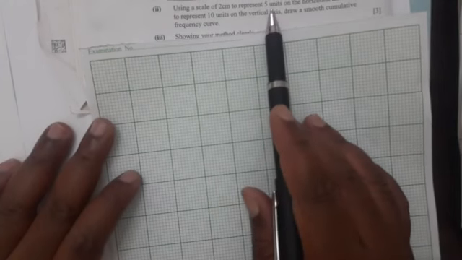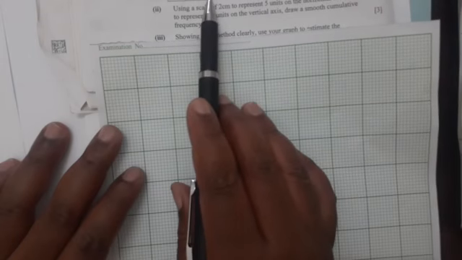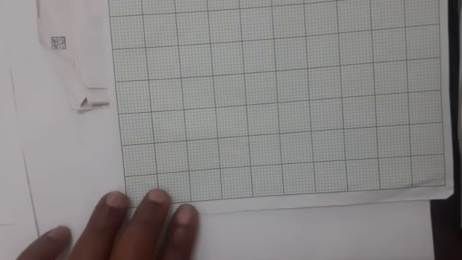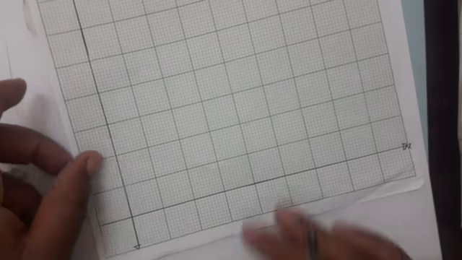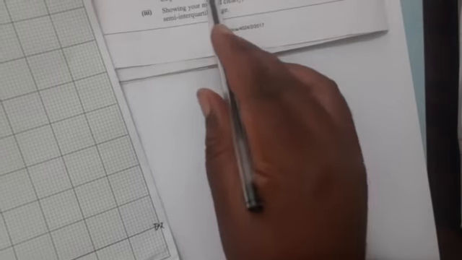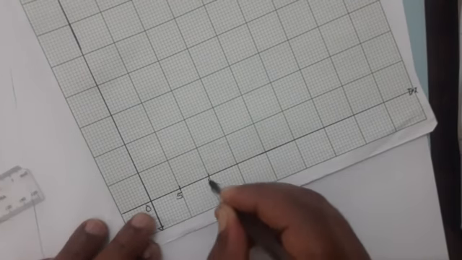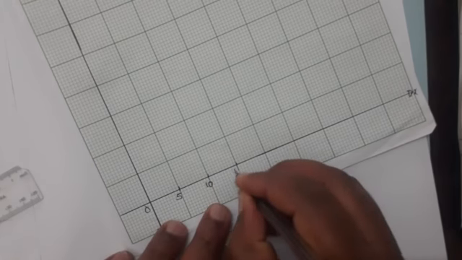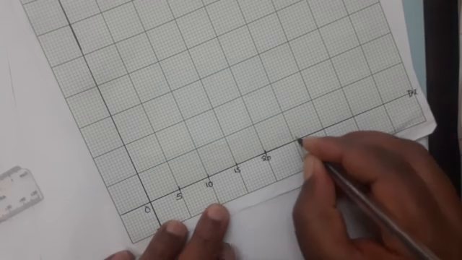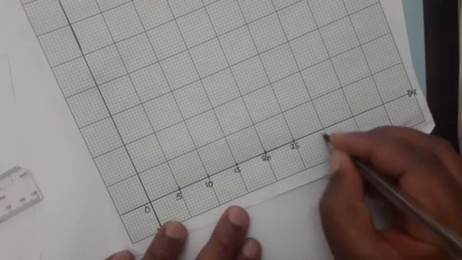Using a scale of 2 to 5 units on the horizontal axis, which is the x-axis, and 2 to 10 on the vertical axis, draw a smooth curve. So we are starting from 0 on both sides. Alright, so this is how we are going to demarcate our graph paper. Okay, so we are saying this is 2 to 5 on the x-axis. So meaning that from 0 we'll have 5. The next one will be 10, 15, 20, 25, 30. We are going up to 30. This one we are going up to 100.